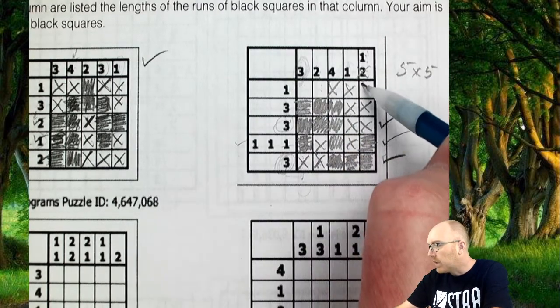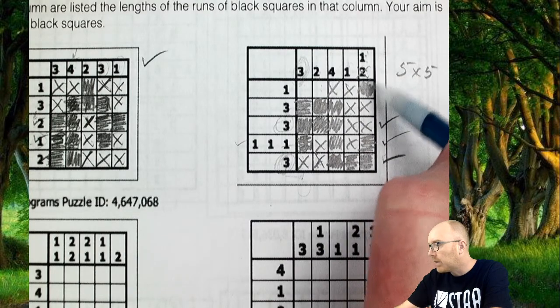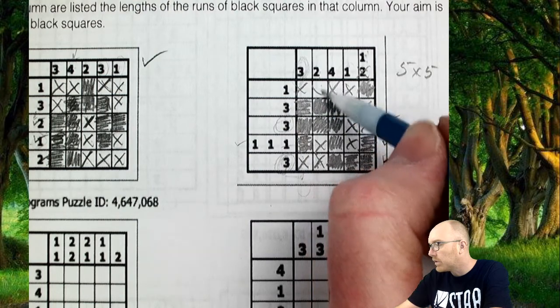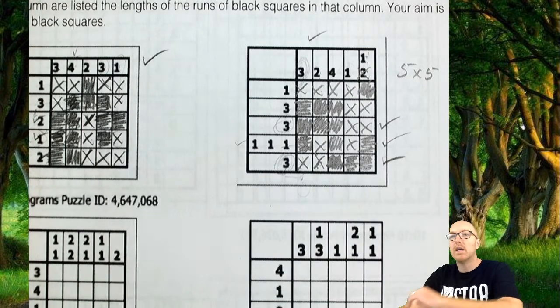This one would have to be here because in our far right column, 1, 2, we needed a 1 up there, and we needed a 1 in this column. So we have everything completely done, and we have solved our second puzzle.